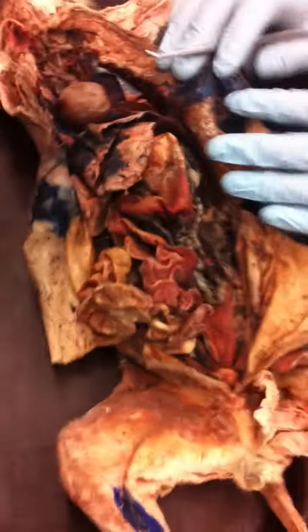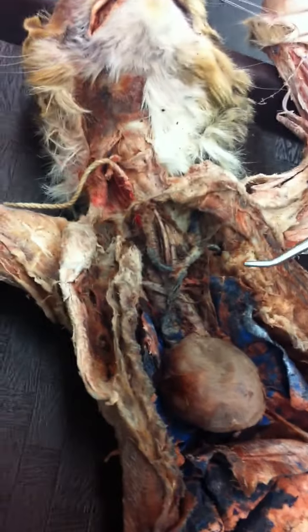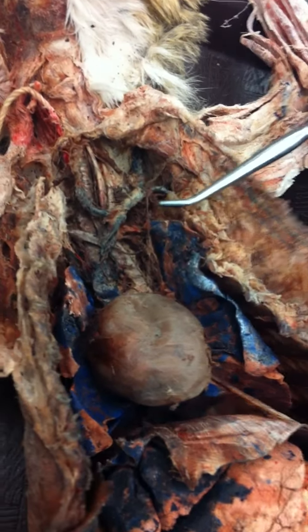Angles. I want two angles on it. Alright, so I'm going to start with the vessels. Okay?